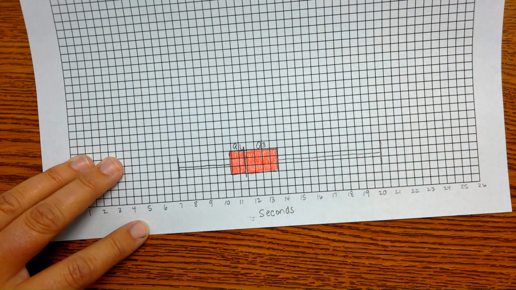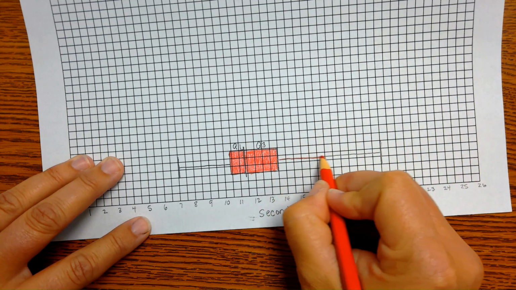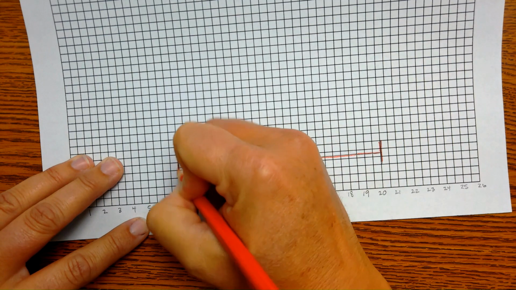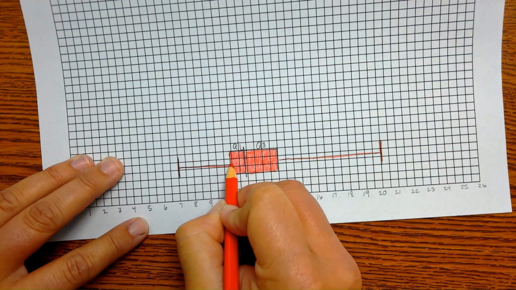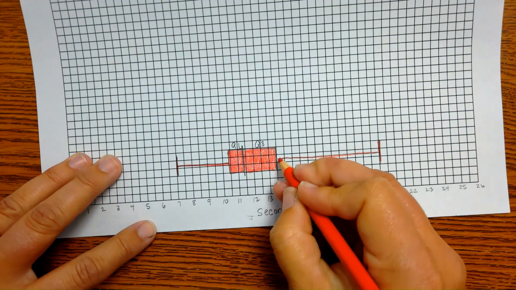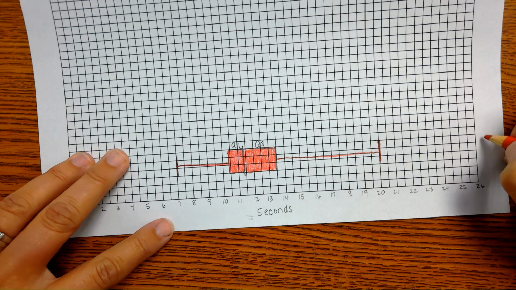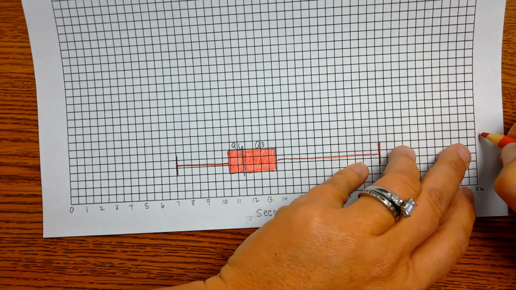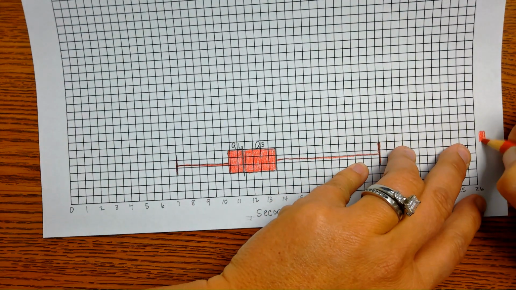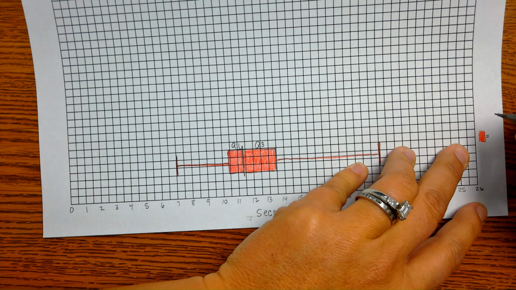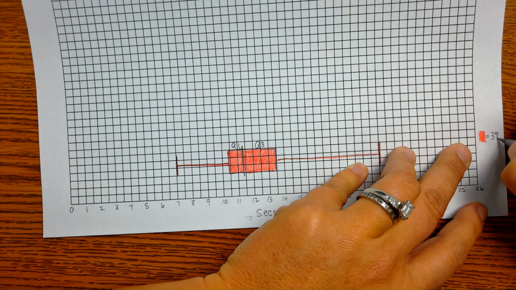I'm going to go ahead and go over those in red. Doesn't have to be completely perfectly neat, but at least visible. So there I have my box and whisker plot. And then I'm going to make a legend over here where my red color is representing, mine was, sorry, the 3% hydrogen peroxide.